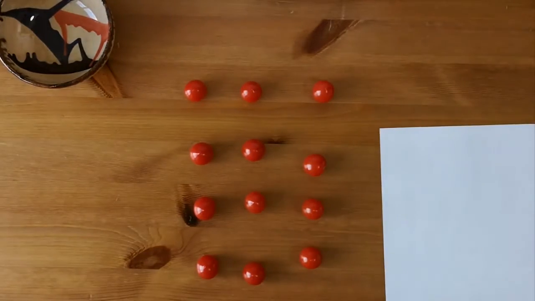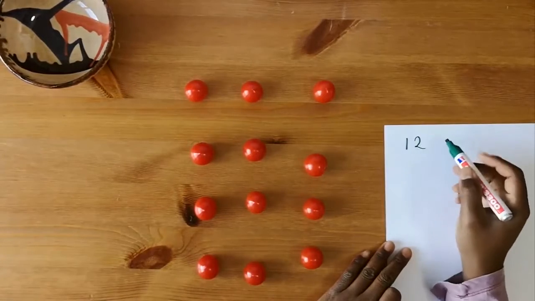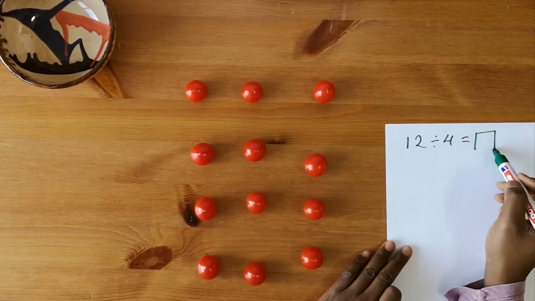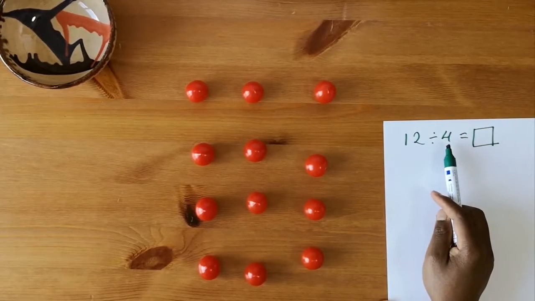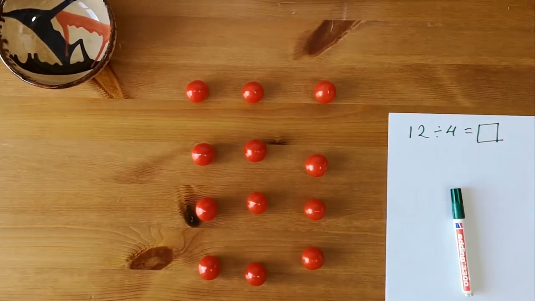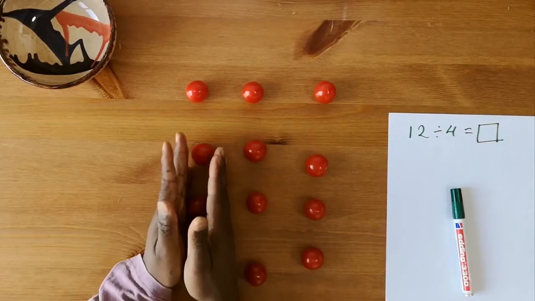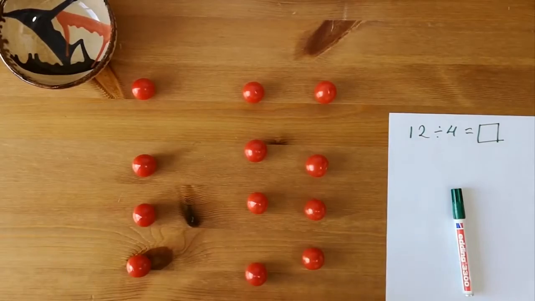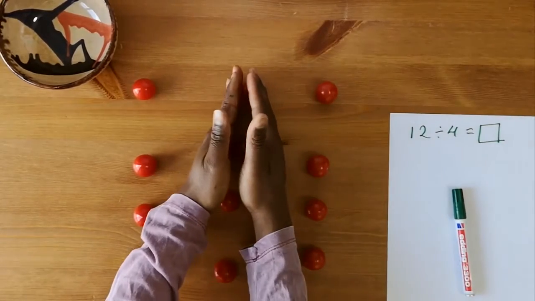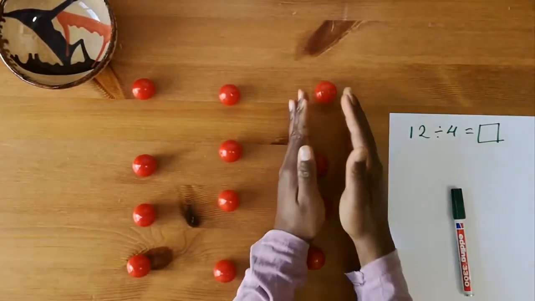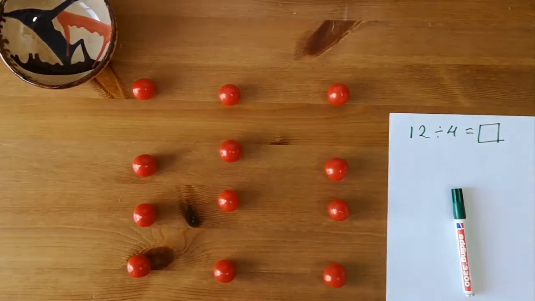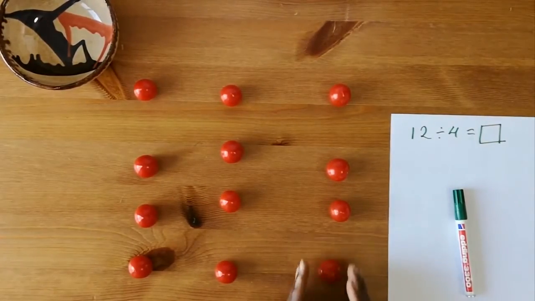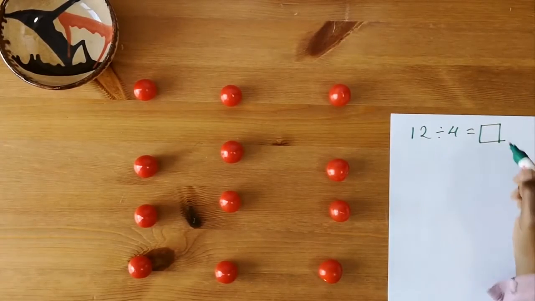Using these tomatoes, we'll say 12 divided by 4. That means we're going to put the tomatoes in groups of 4. Now I see one group of 4 over here, another group of 4 over there, and another group of 4 over here. How many groups of 4s do I have? 1, 2, 3. So our answer is 3.